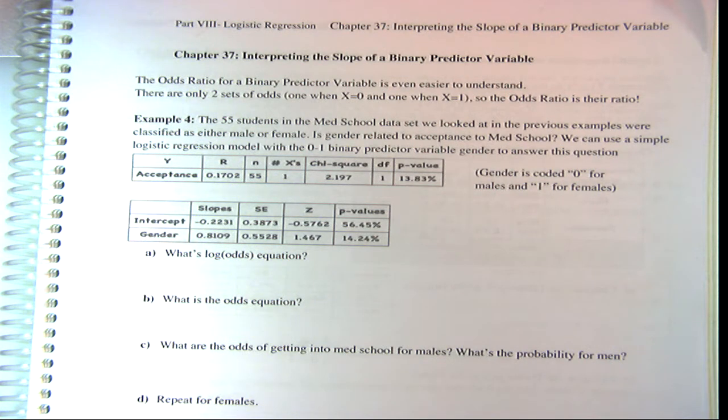Okay, so today we're going to continue along with looking at odds ratios, and then also we're going to look at logistic regression when we add more variables. So we're going to look at multiple logistic regression.